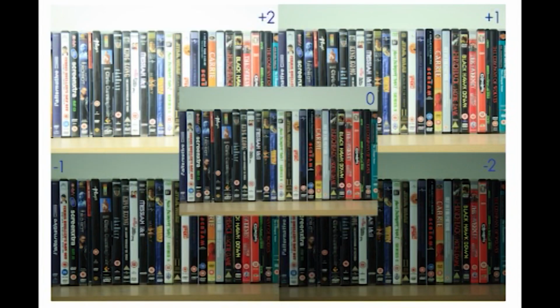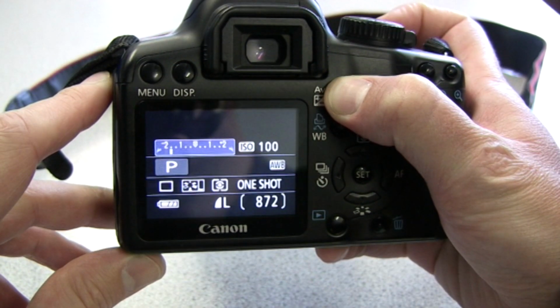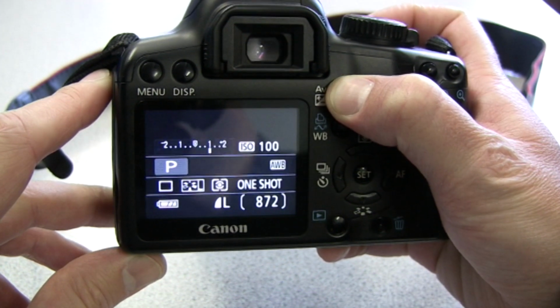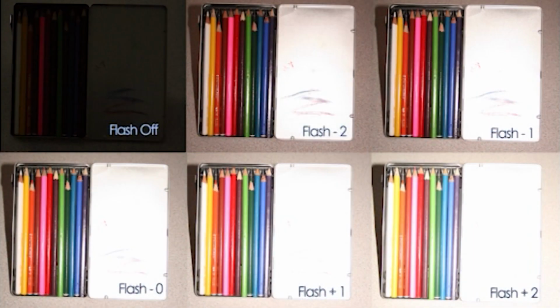Many DSLRs have exposure compensation. This enables us to increase or decrease the level of exposure. This is usually measured in a fraction of a stop, very often halves, thirds or quarters. This is also available for the flash, so that the intensity of the flash can be increased or decreased.